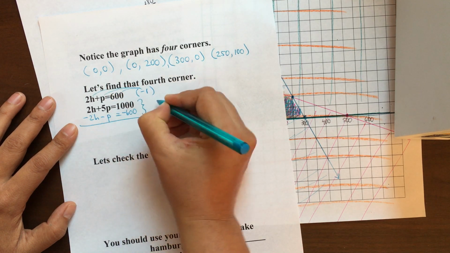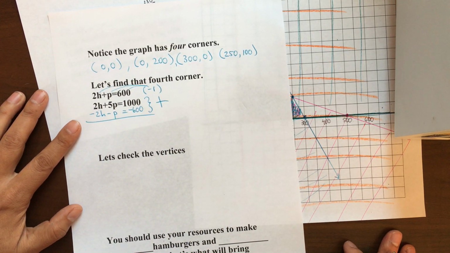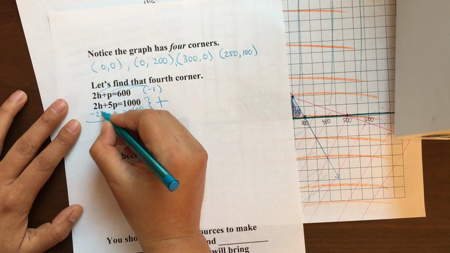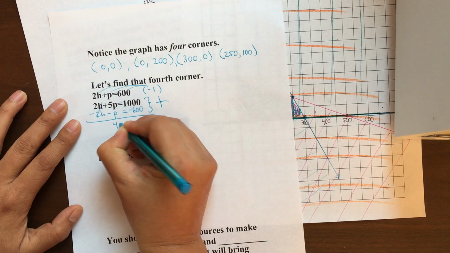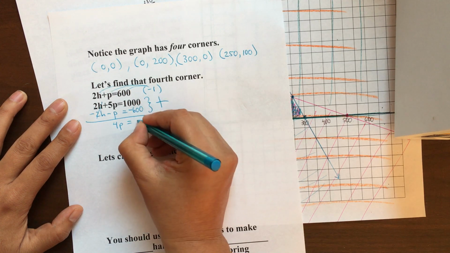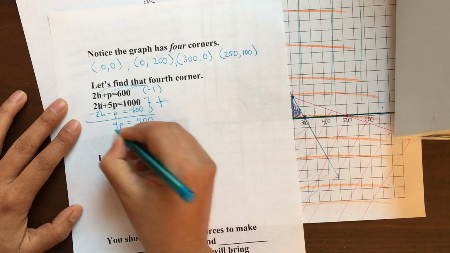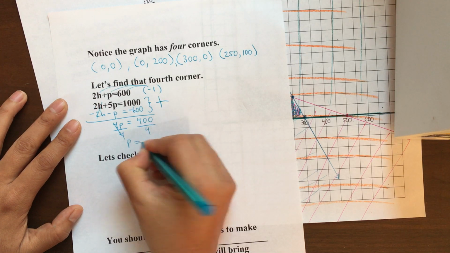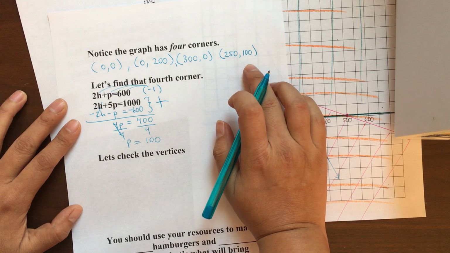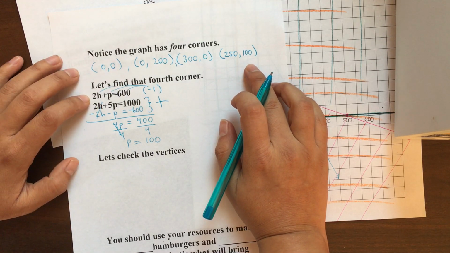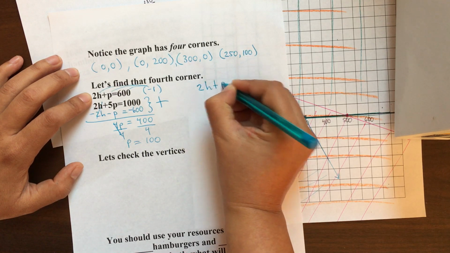Now we're ready to add the two equations so that we can eliminate. And so this eliminates. 5p minus p is 4p. 1000 minus 600 is 400. We divide both sides by 4, and so p is equal to 100. If you notice, that's what we got.